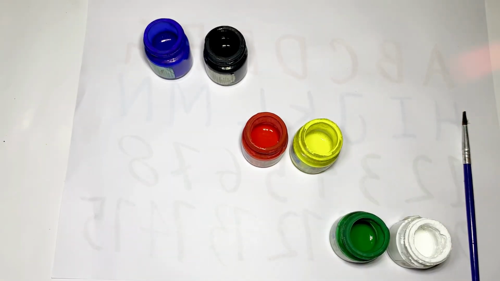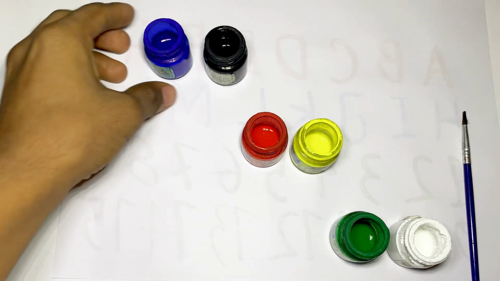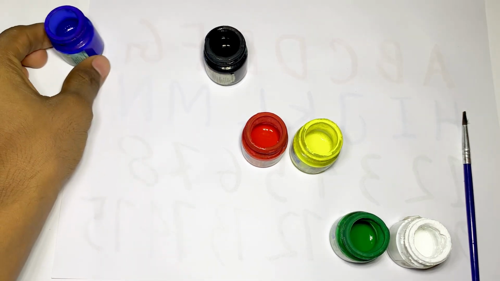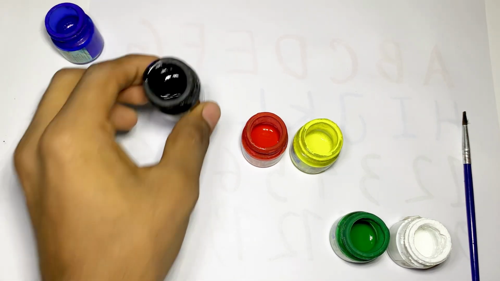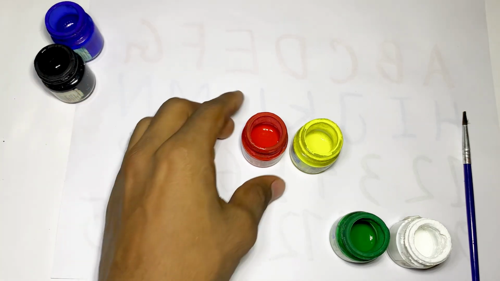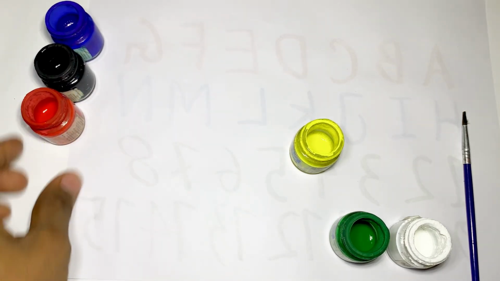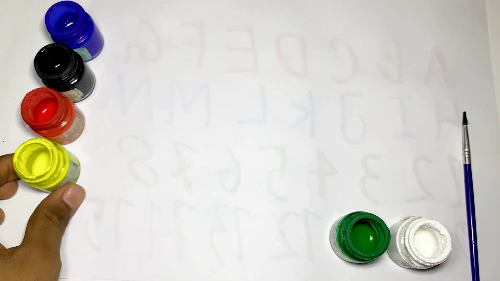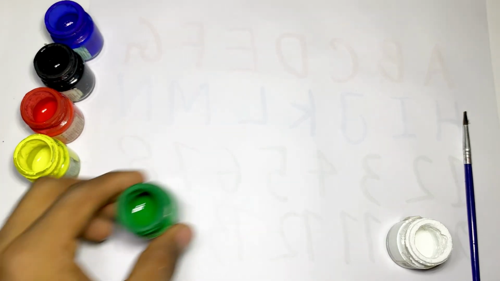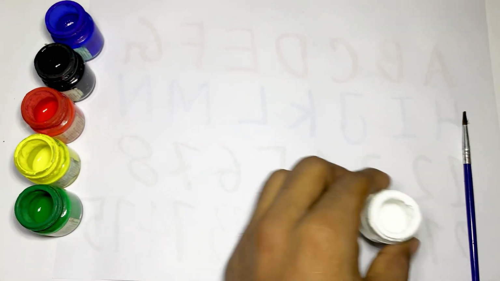Today we learn alphabets. Kids, the color names: blue color, black color, red color, yellow color, green color, and white color.